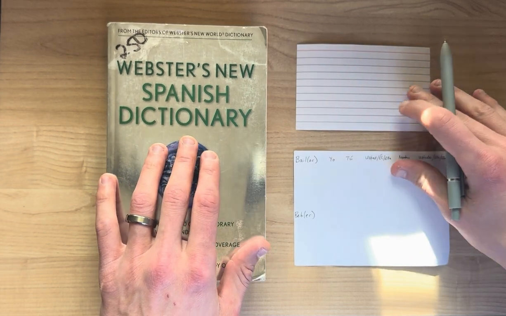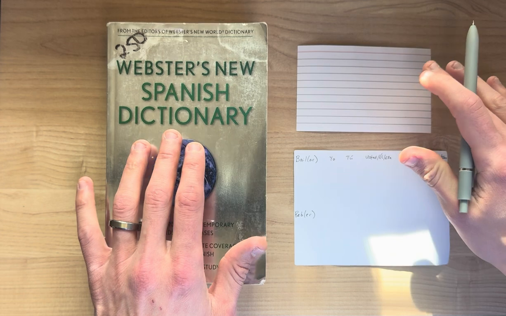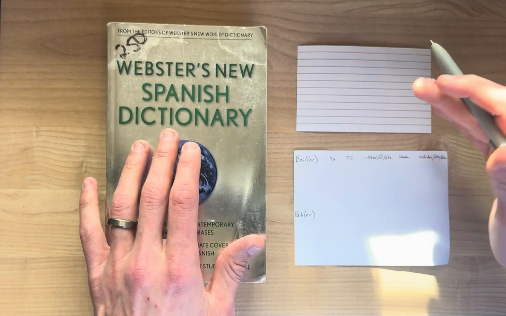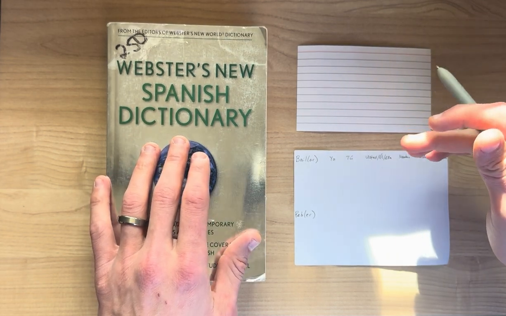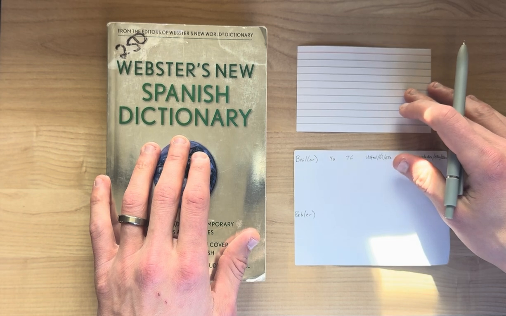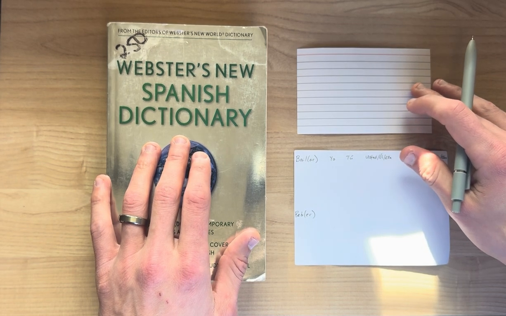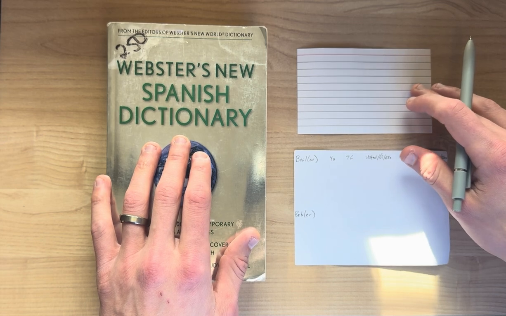Obviously, there's a variety of ways to learn. Probably the best way is just immersion itself, but we don't always have that option, especially if you're in a predominantly English-speaking area, and you really want to learn. If you don't have immersion, then we're doing the best with what we've got.